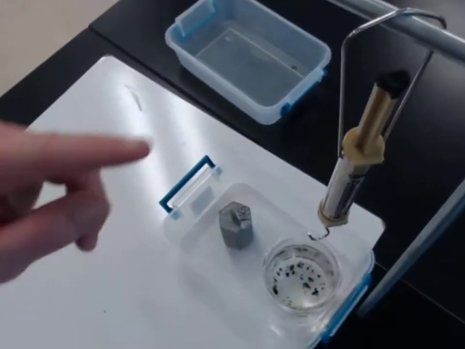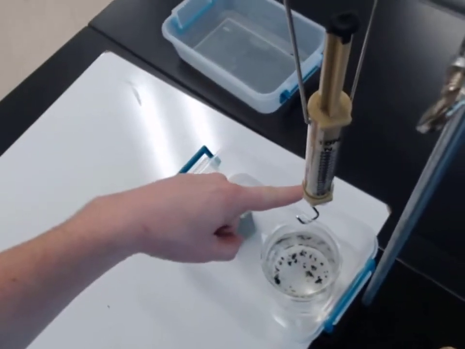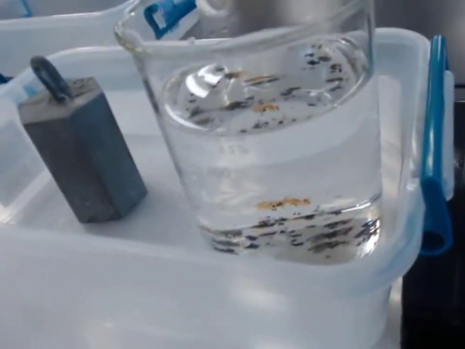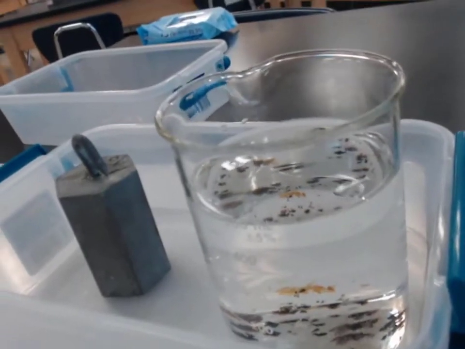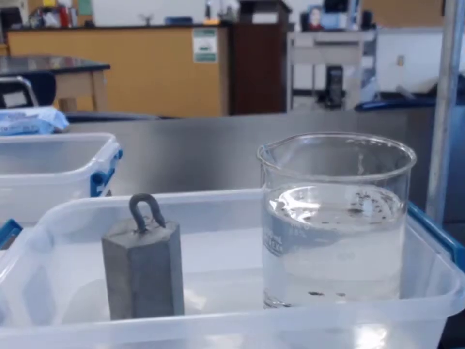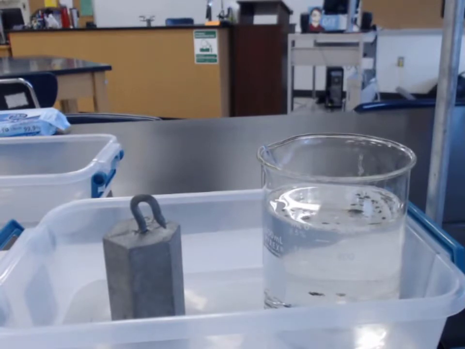And we're just going to hang that from our contraption right here. And when we lower our whole contraption, it will have our weight or block hanging from it, and it can lower into the water. And right now we have this much water in our beaker. It doesn't matter how much we have right now, we just want enough to submerge our object. Alright, we're ready to get started with part 1.